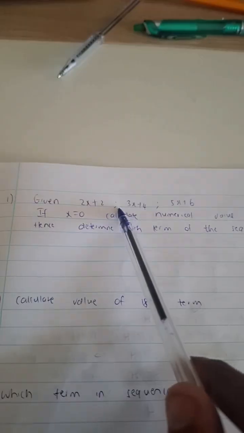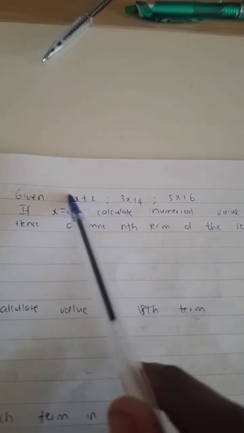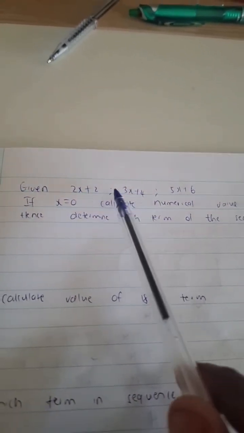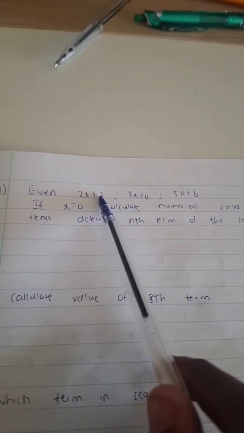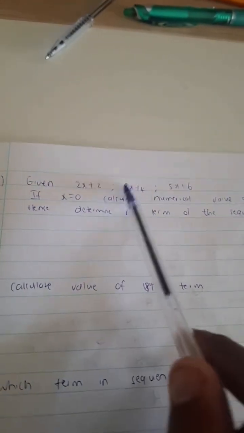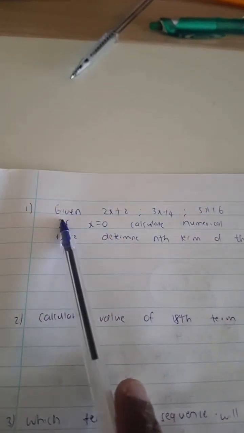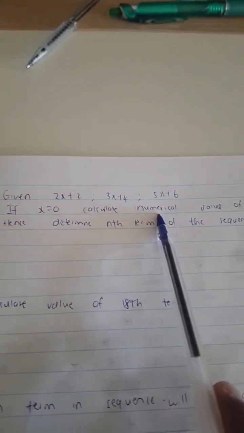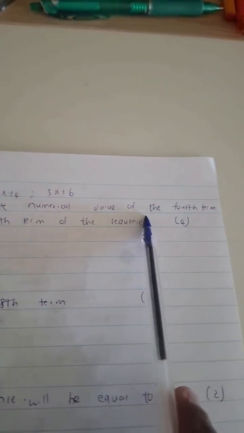This is term 1, there's a semicolon, which means this term is separated from this one. Semicolon means and, so it's 2x plus 2 and 3x plus 4 and 5x plus 6. There are 1, 2, 3 terms in the sequence. And what they are saying is if x is equal to 0, calculate the numerical value of the fourth term.